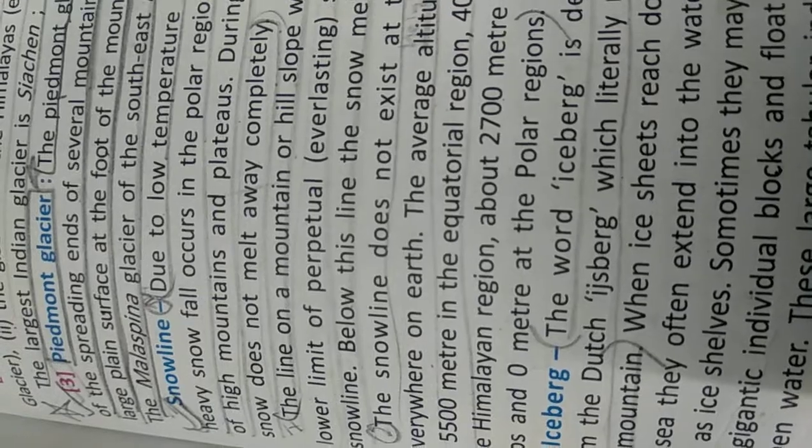In class 9. So from the place from where the glacier starts melting, the lower the temperature during winter and heavy snowfall occurs in the polar regions and the regions of high mountains and plateaus. During summer, the snow does not melt away completely. The line on the mountain or the hill slopes from where the snow starts melting is known as the snow line. Below this line, the snow is melting away.